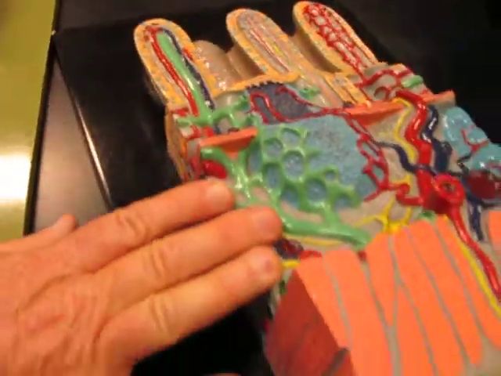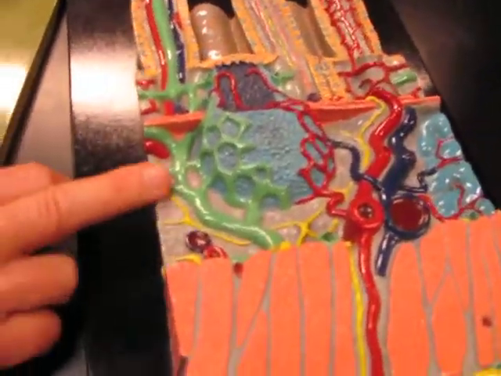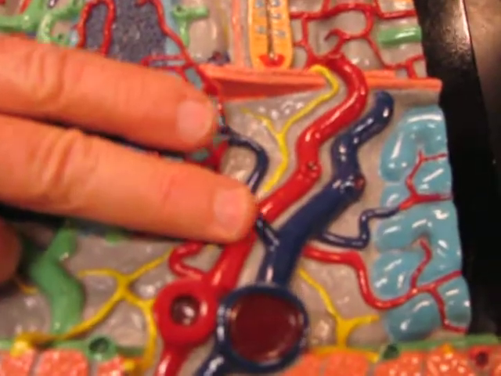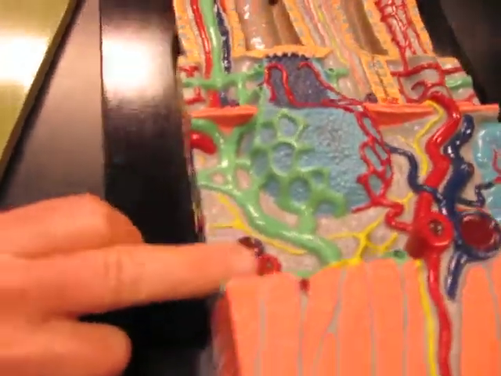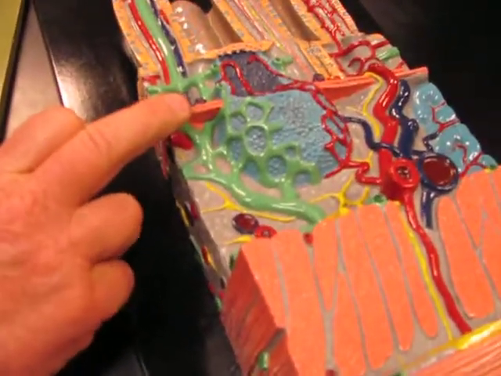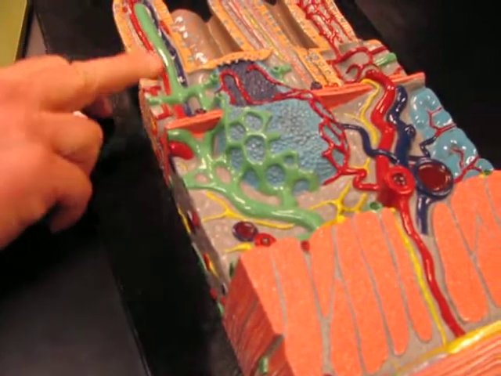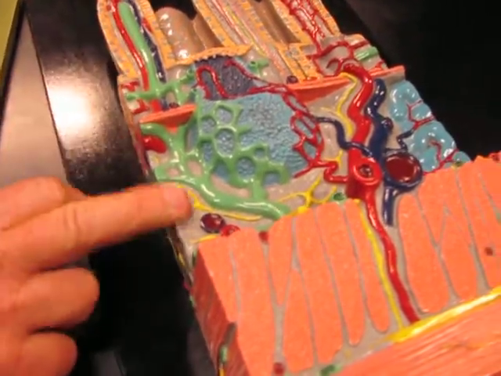In the submucosa, you have the mesenteric arteries. Okay. You have Brunner's gland, which is this. You have a lymph node or Peyer's patch, this. You have the submucosal nerve plexus. Something has to control these muscles.